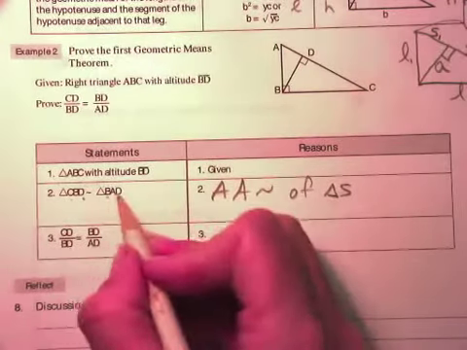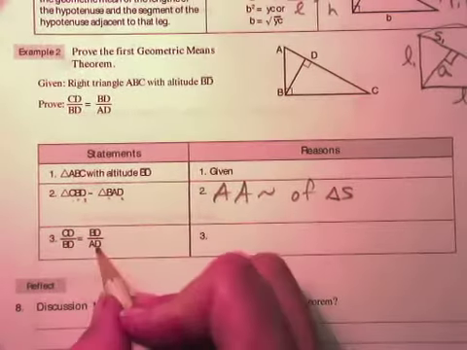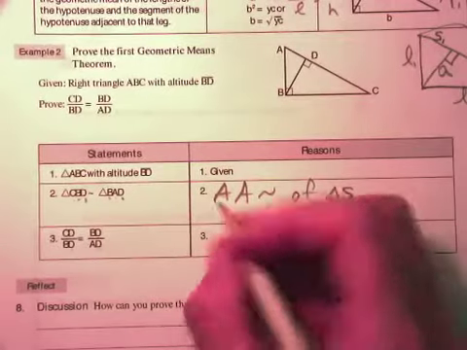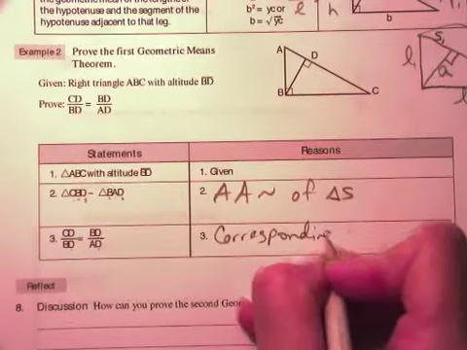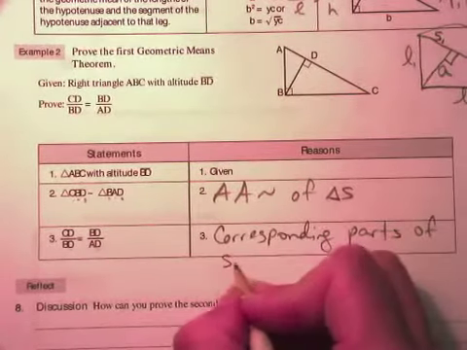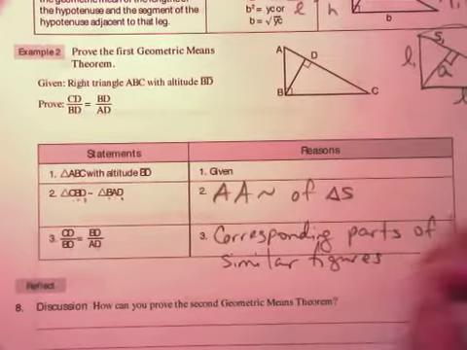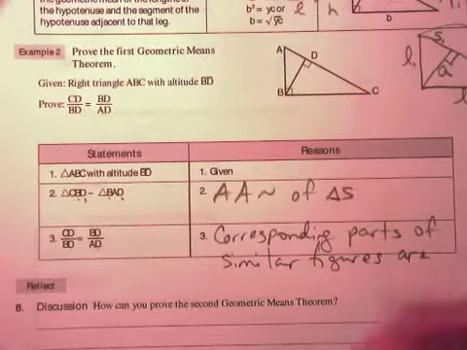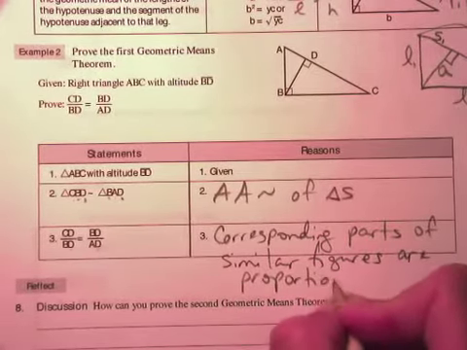And so CD over BD equals BD over AD. That's corresponding parts of similar figures are proportional.